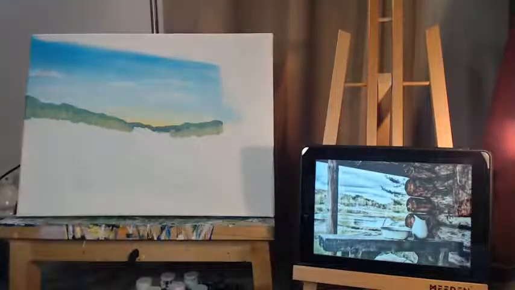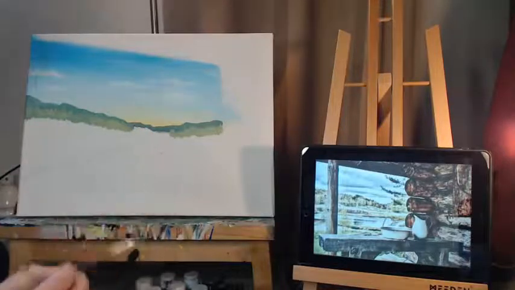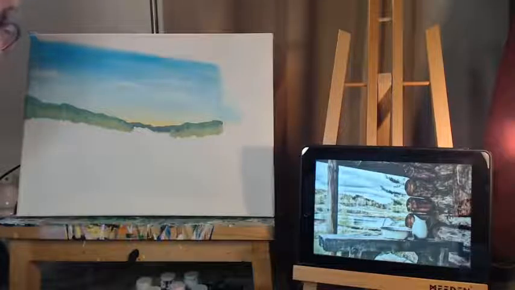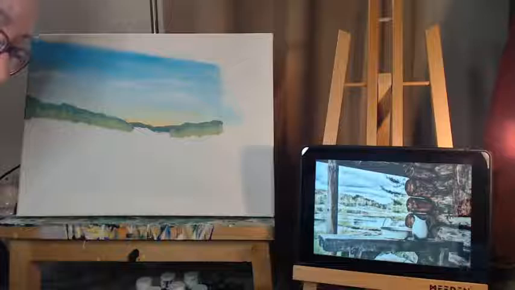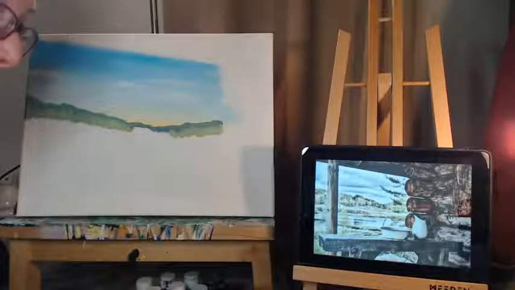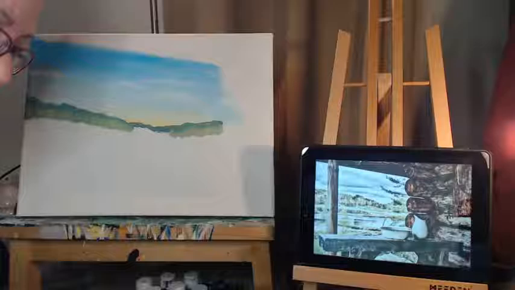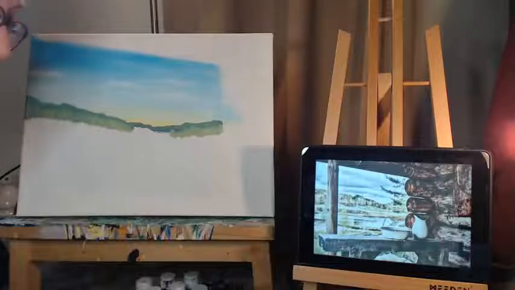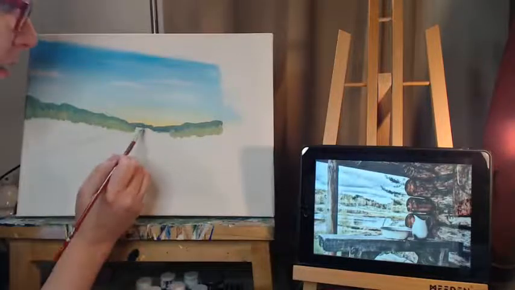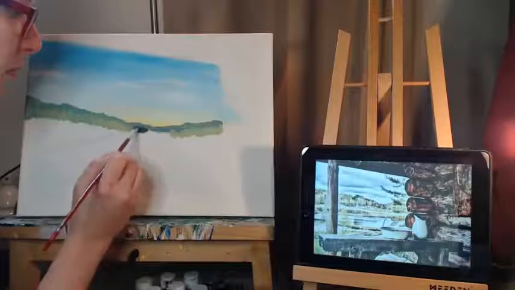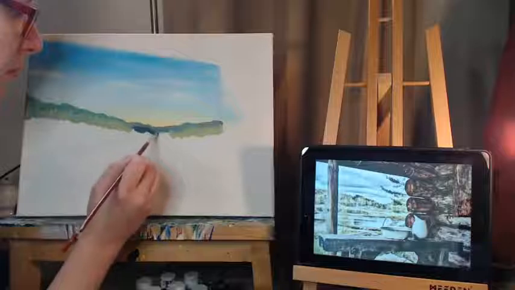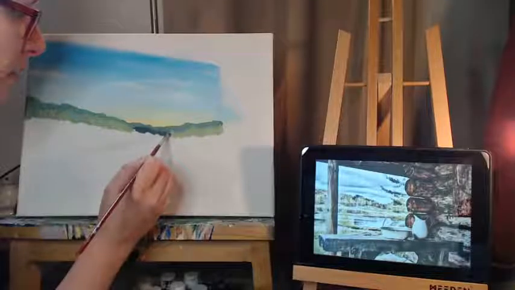Okay, so now that we have this little tree line happening, let's see. So we have some water, some land. Maybe we want to start putting in some of the water. So let's do that. I'm going to get blue, but with a little bit of black in it, just to make it a little darker. And then I'm just going to start to put in right in this area.